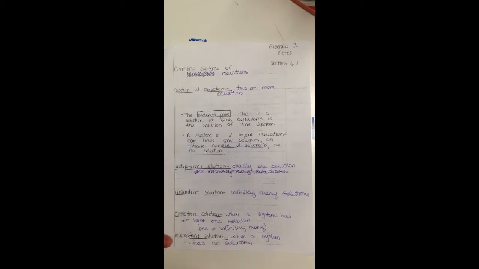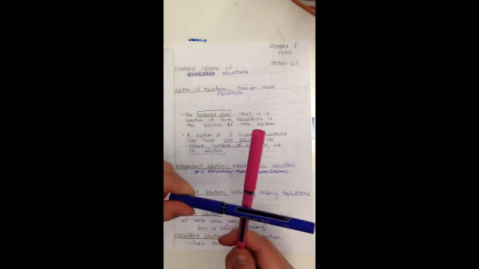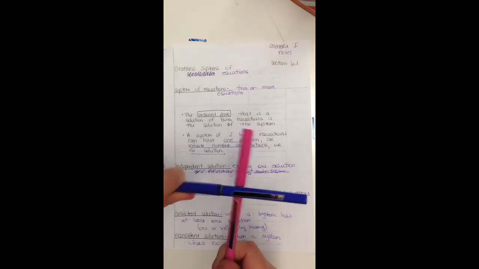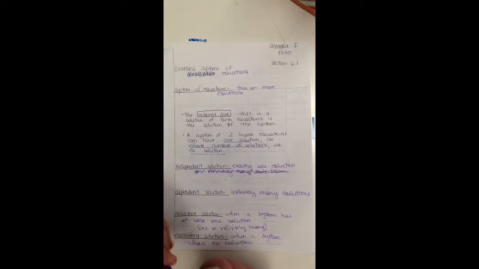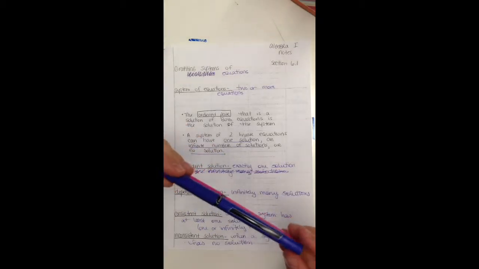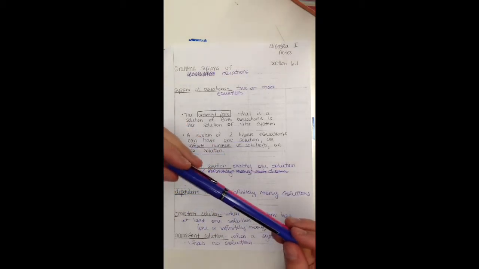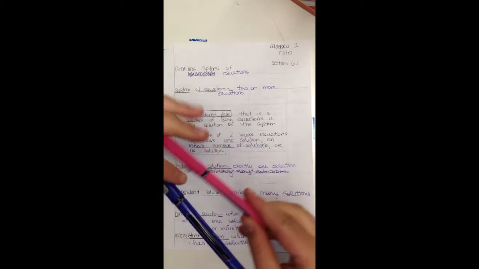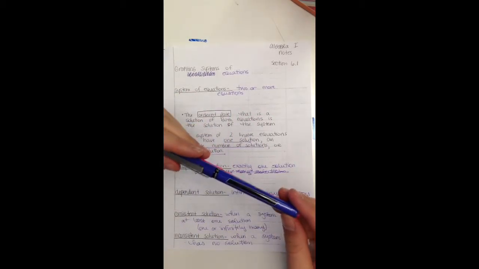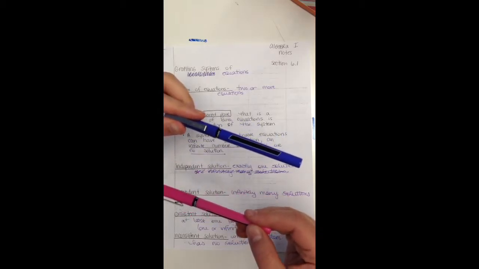We have different words to describe the different kinds of solutions. The first thing we're going to talk about are independent and dependent, and consistent and inconsistent. So an independent solution is when there's exactly one solution. So if you have equations that graphed and look like this, it's independent. If you have a dependent solution, it has infinitely many. So if you have your 2 lines and they lay exactly on top of one another, you have a dependent solution. And a consistent solution is when it has at least one solution. So if it has exactly one or infinitely many, it is consistent. If it has no solution, it is inconsistent.